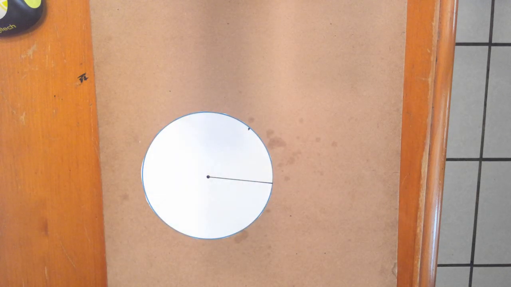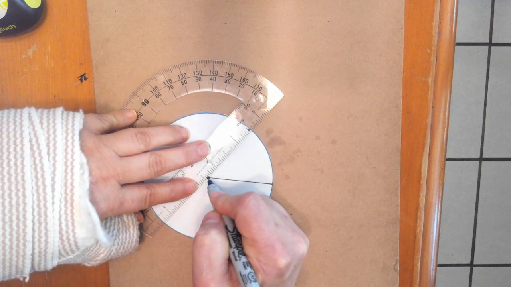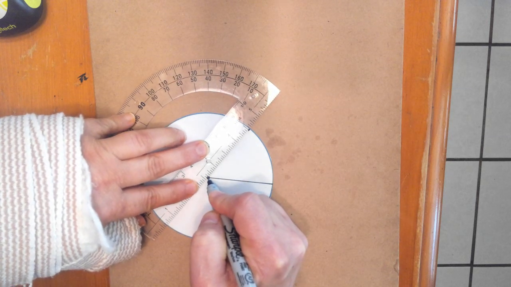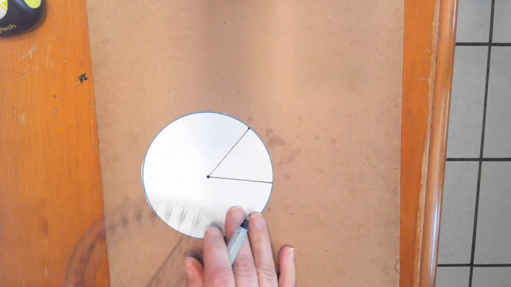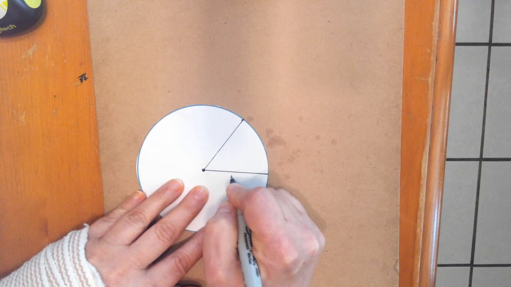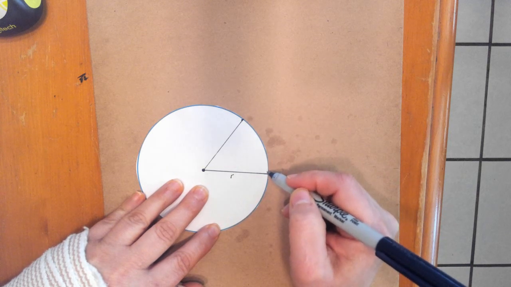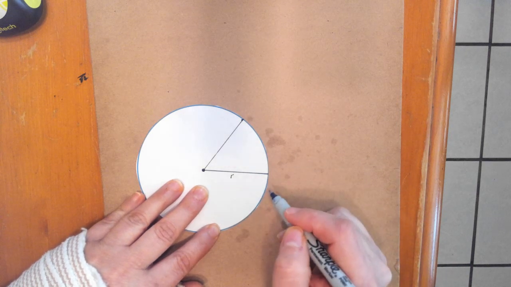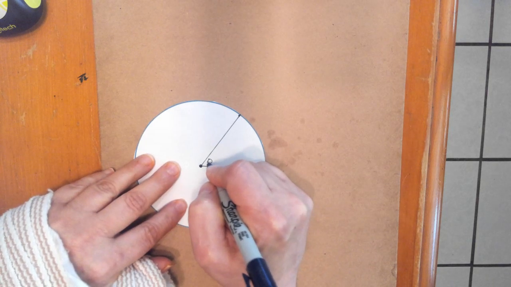So taking my straight edge, I'm going to go ahead and draw my other radius. So now what this means is that this here is my radius, and the length of this arc right here is the same length as this radius. It's just curved instead of straight. And I'm naming this angle theta.